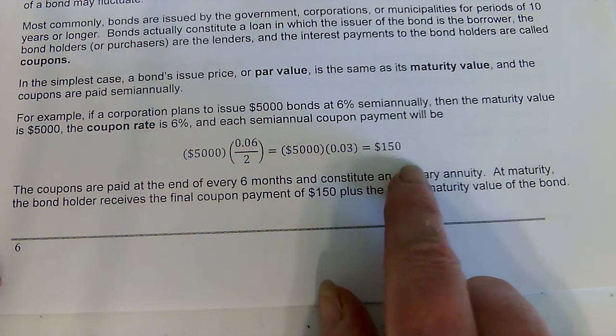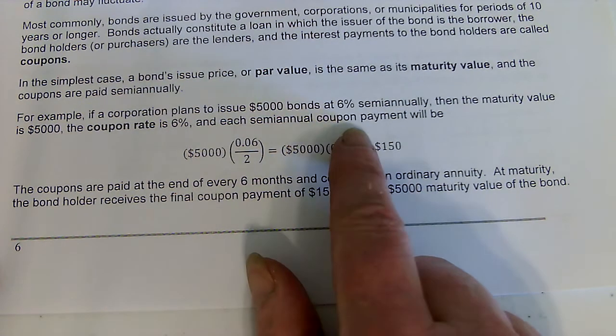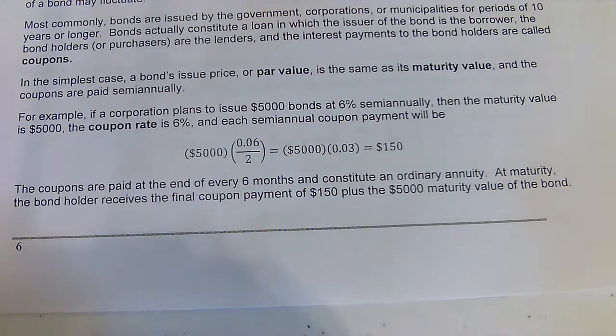But you'd be receiving a $150 semi-annual coupon. The coupons are paid at the end of every 6 months, so that constitutes an ordinary annuity. At maturity, the bondholder receives the final coupon payment of $150 plus the $5,000 maturity value of the bond.